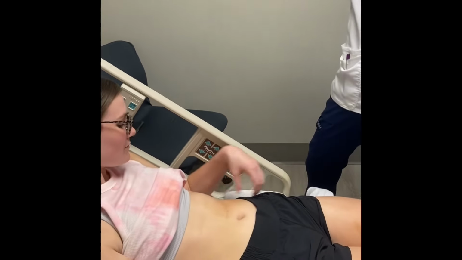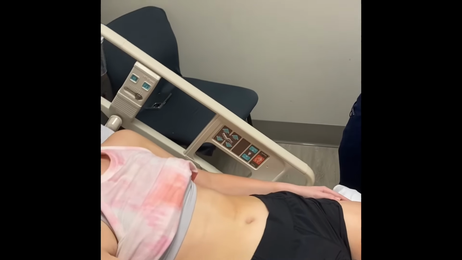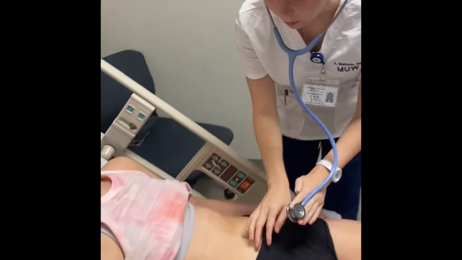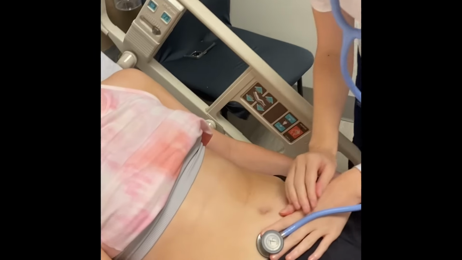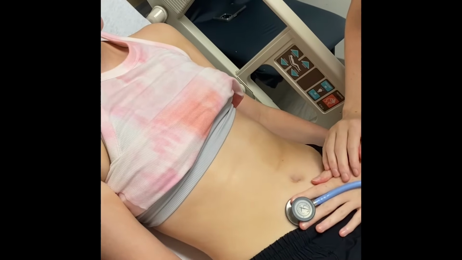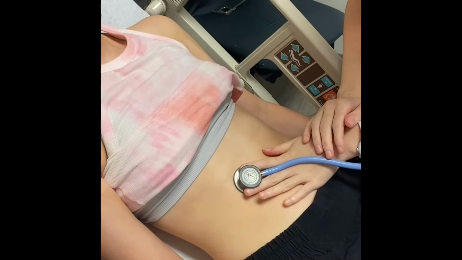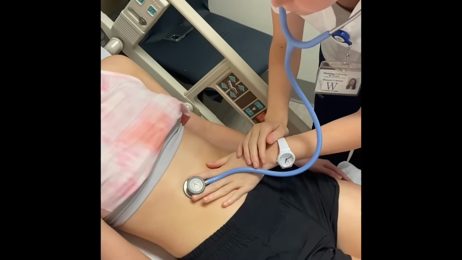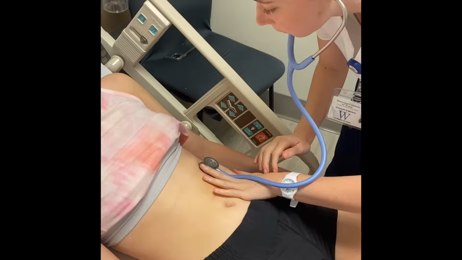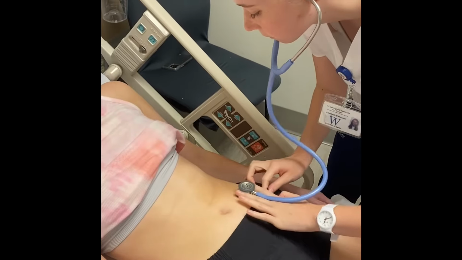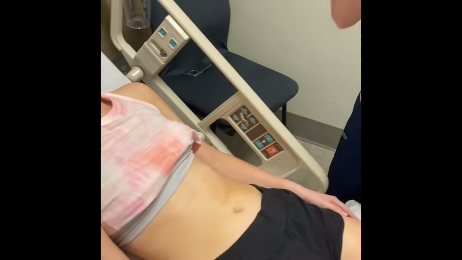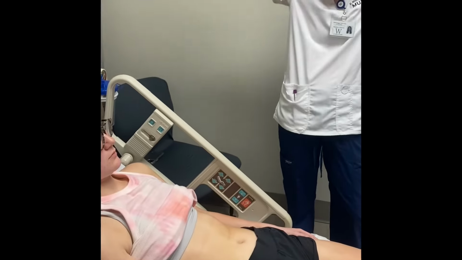Now I'm going to auscultate her bowel sounds. I'm going to listen to all 4 quadrants, starting with the left lower. So normal active bowel sounds.